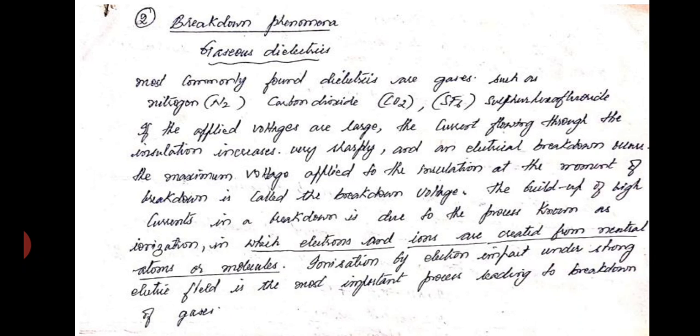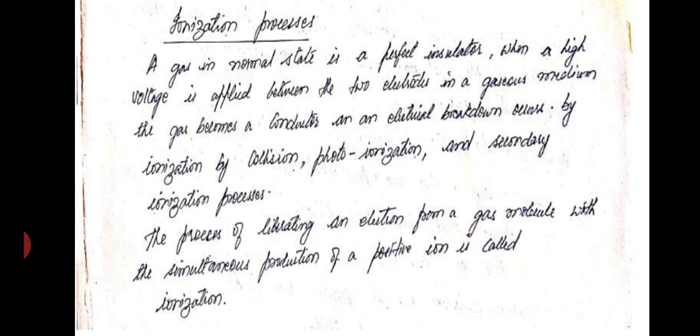Moving further, ionization by electron impact under a strong electric field is the most important process leading to the breakdown of gases. Based upon this, there is a very important concept called the ionization process. This is the most focusing point at the initial startup, where it is necessary for a student at this level to study high voltage engineering.